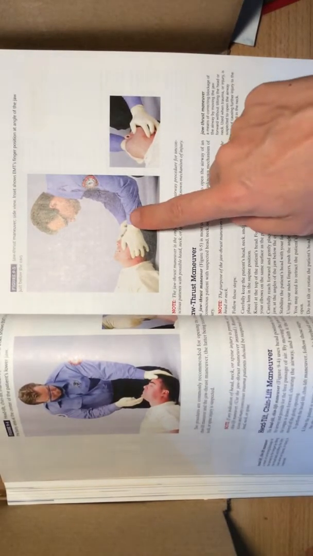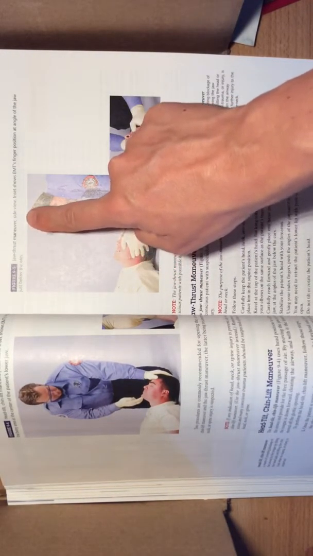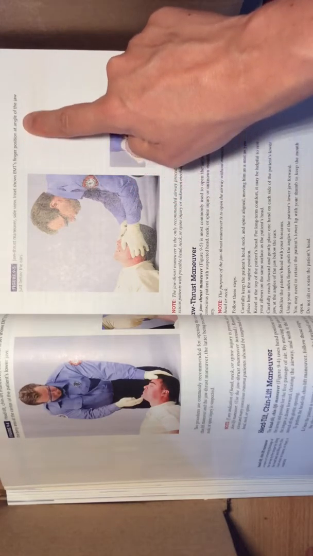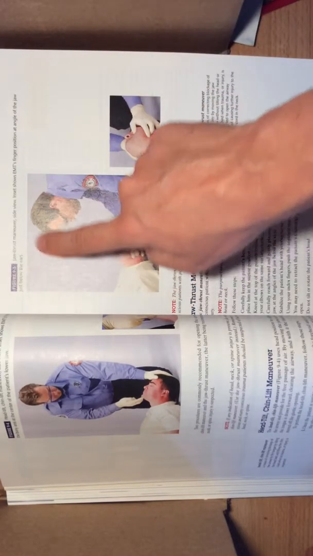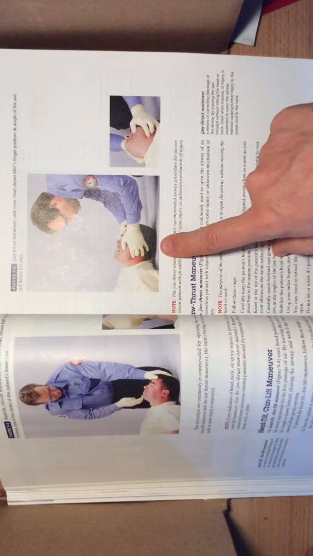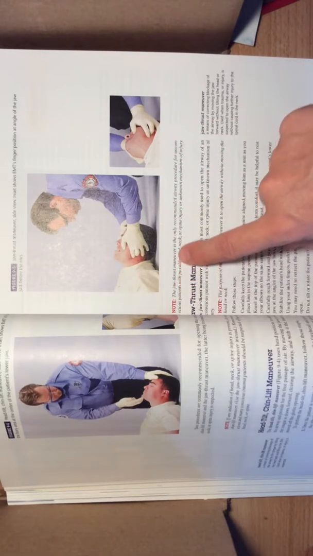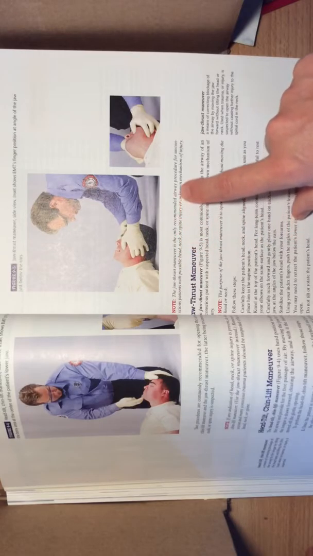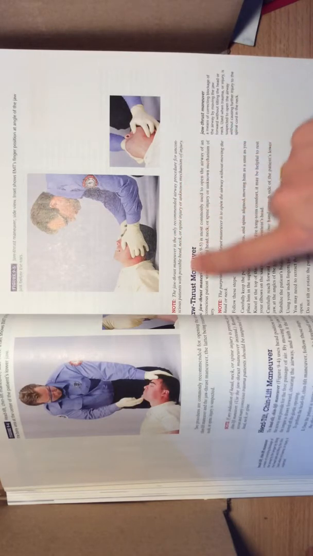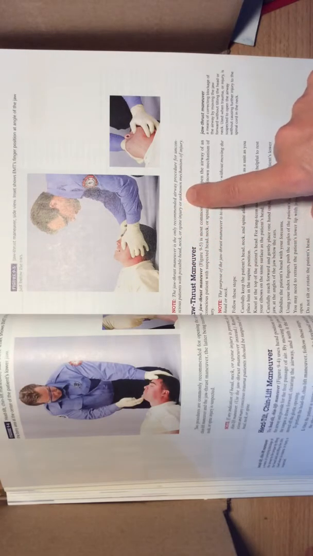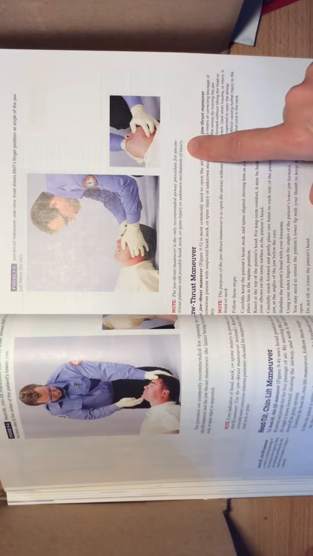Figure 9-5, jaw thrust maneuver, side view. Inset shows EMT's finger position at an angle of the jaw just below the ears. Note, the jaw thrust maneuver is the only recommended airway procedure for unconscious patients with possible head, neck, or spine injury and unknown mechanism of injury.